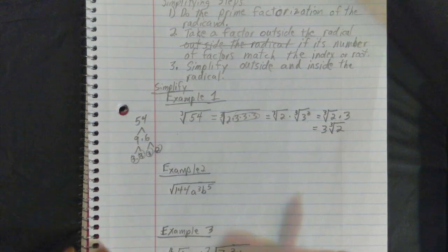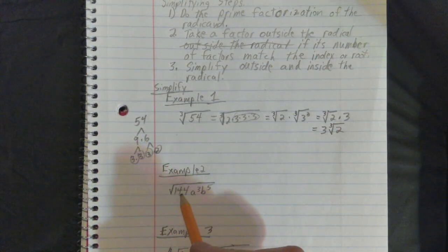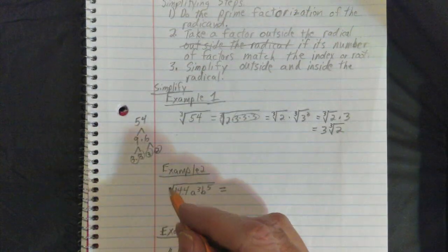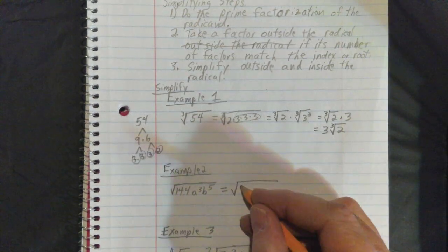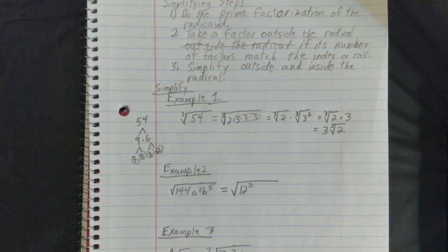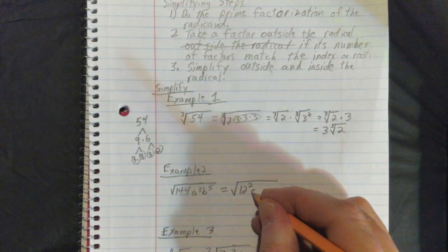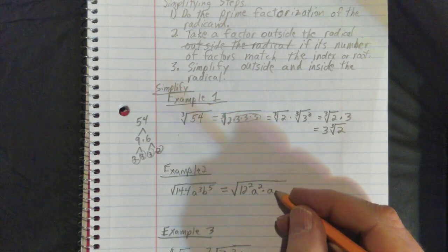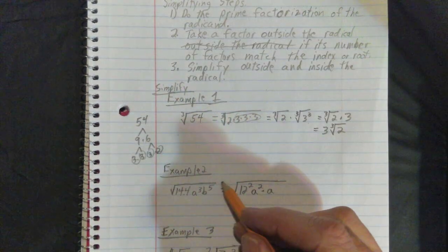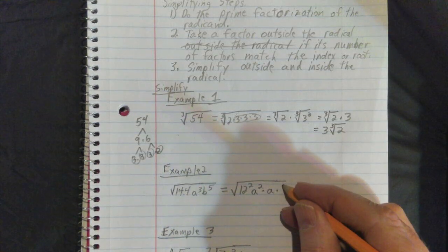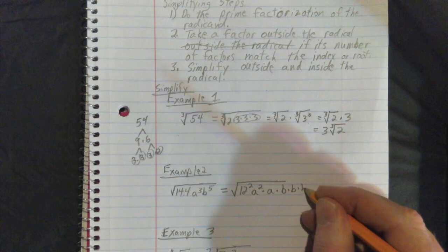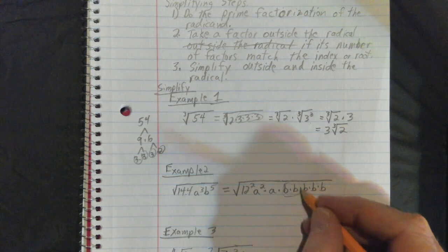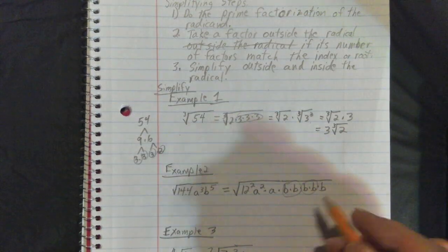Example 2 is similar, but now it is a square root, so I'm going to try something different. If I can write squares in here, maybe 12 to the second power is 144. I'm going to take a squared times a, and b to the fifth is b times b times b times b times b, so I have a b squared here, a b squared here, and then a b.